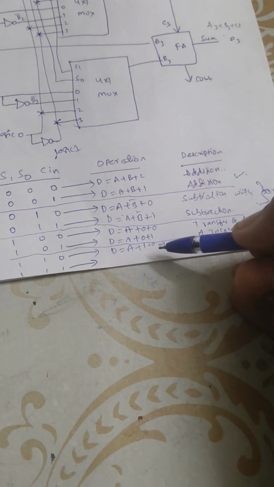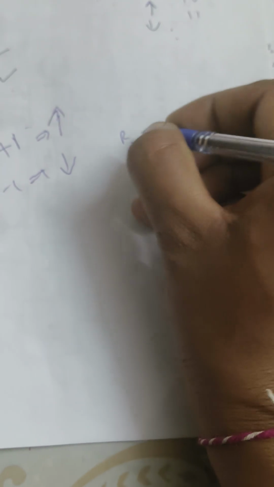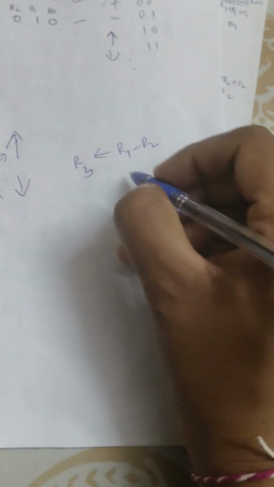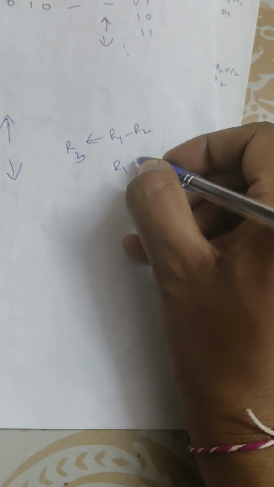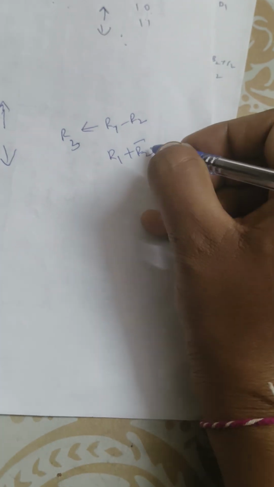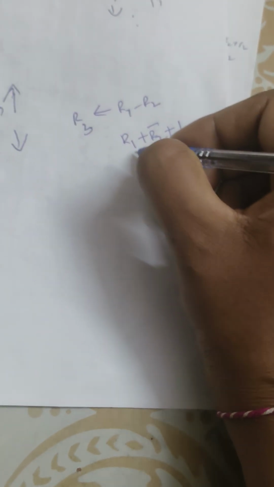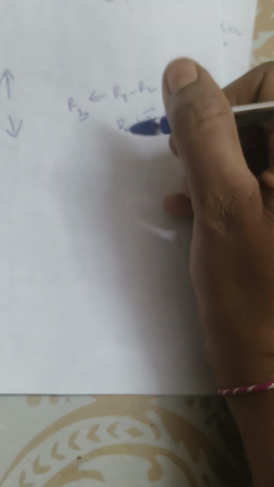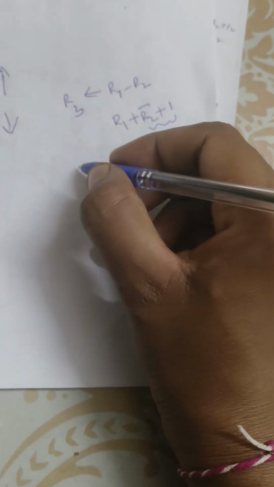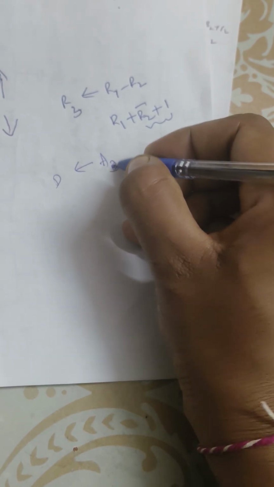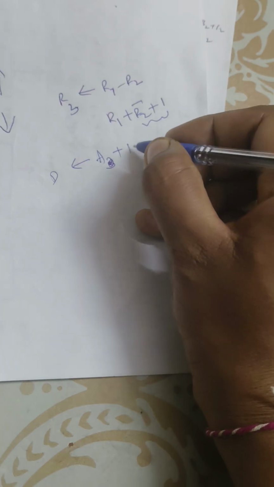So here, if we take some register R3, what is the subtraction process? R1 minus R2. So how can we write this information? Simply R1 plus the complement of R2, and 1 is added to it. The 2's complement of the subtrahend is added to the minuend, then it is called a subtraction operation. So similarly here, what information are we getting? A bit plus 1 plus 0.